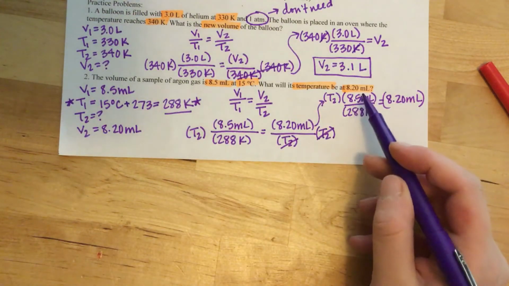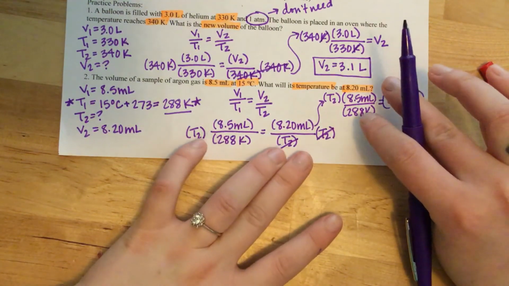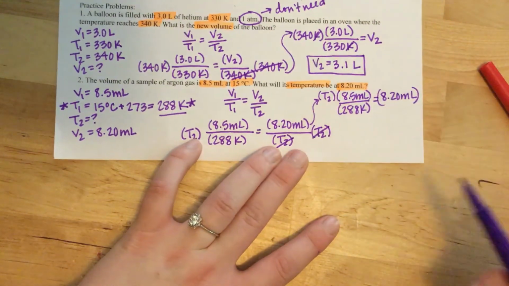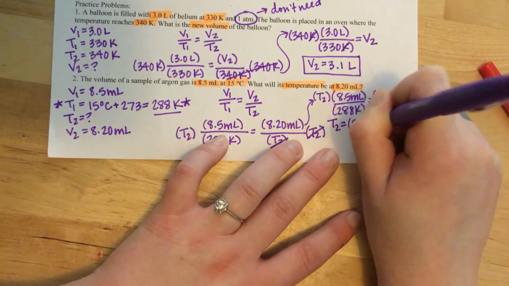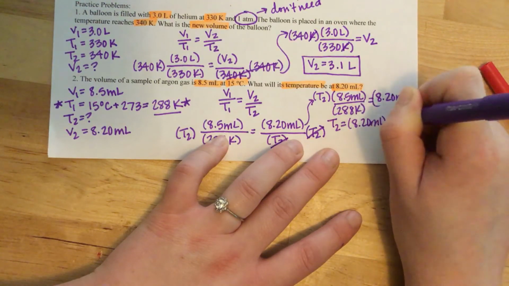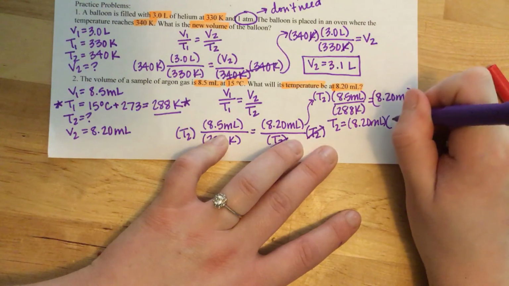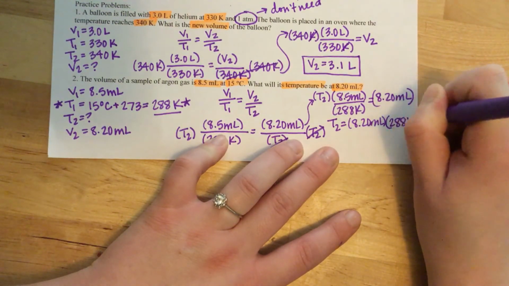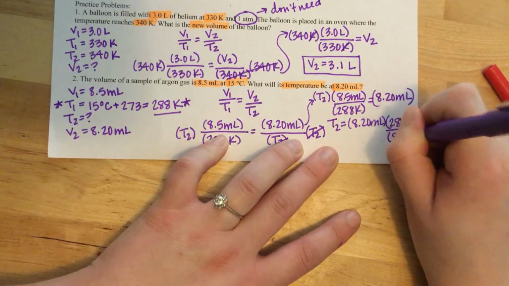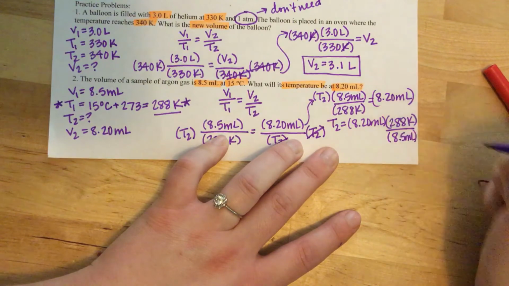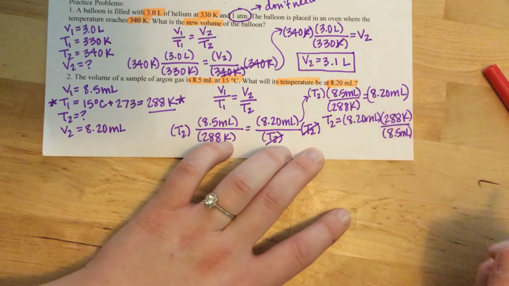Okay, then I have to get rid of these guys, right, to isolate T2. So I am going to multiply by the inverse on the other side. So T2 then is going to be equal to 8.20 milliliters, times the opposite, because I would multiply 288 to get it to the other side. So he's going to be on top over here. And you'd have to divide the 8.5 to get it on the other side. I know I could explain that better, but I really kind of ran out of room. If you have more questions about algebra, office hours, come talk to me.